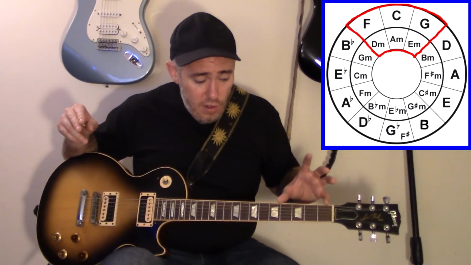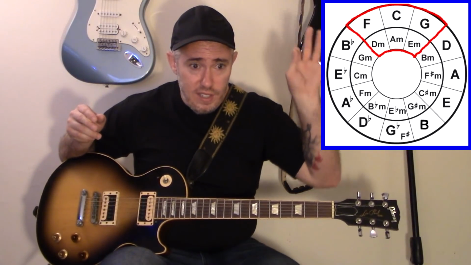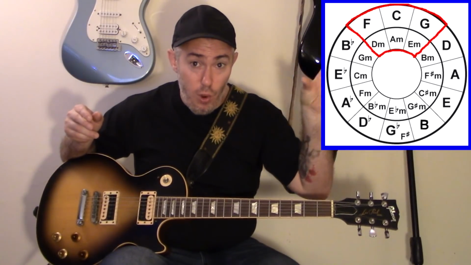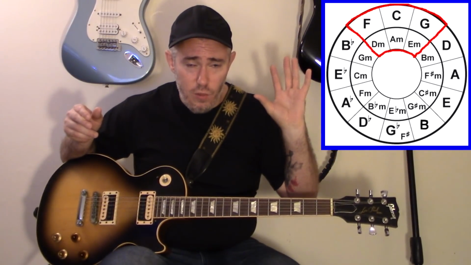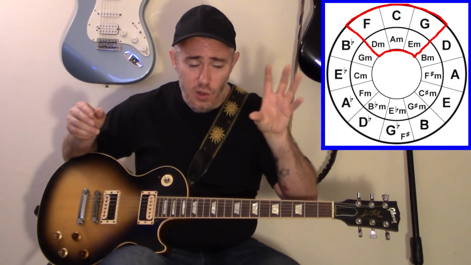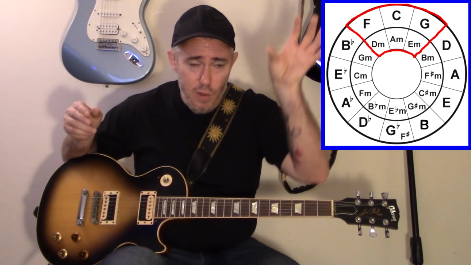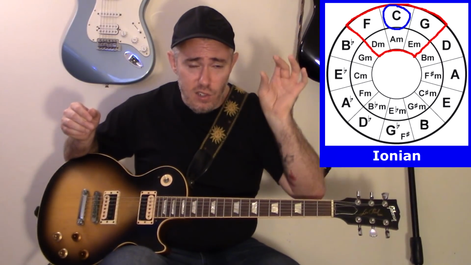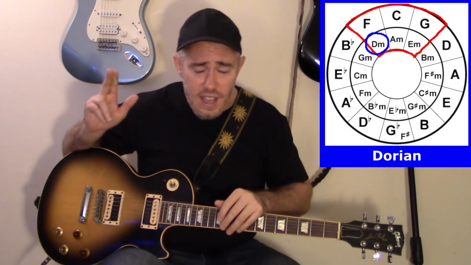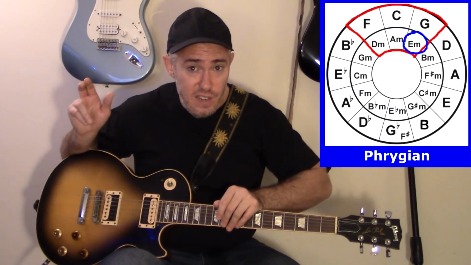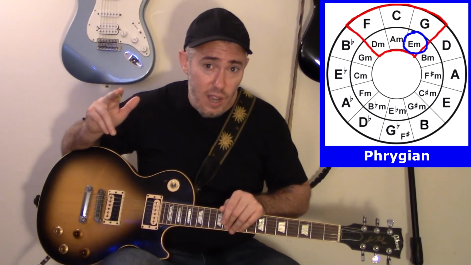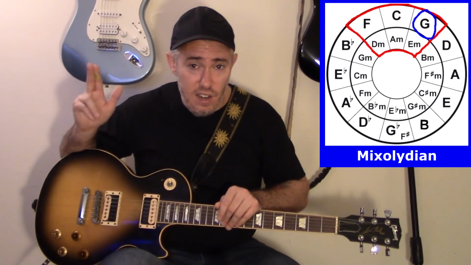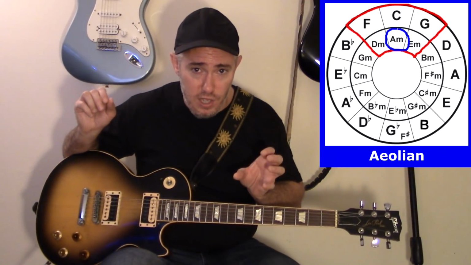So you can write a chord progression based on other chords aside from the C chord or the A minor chord in this key signature, and that's how you would write modal chord progressions. So using your circle of fifths, you can always tell by the position of the chord which mode is associated with each chord. Outer circle center position is Ionian, inner circle counterclockwise is Dorian, inner circle clockwise is Phrygian, outer circle counterclockwise is Lydian, outer circle clockwise is Mixolydian, inner circle center position is Aeolian.